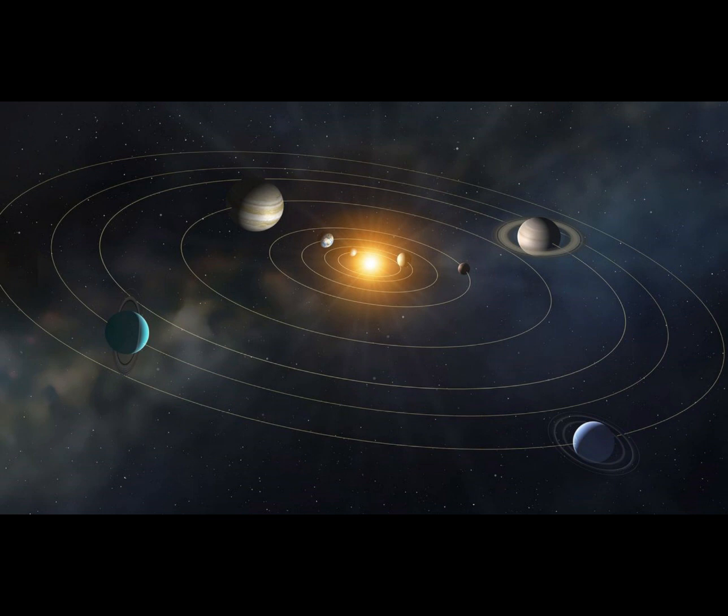Do you know, people have predicted that after 2 million years, the Milky Way and the Andromeda galaxy will merge together.